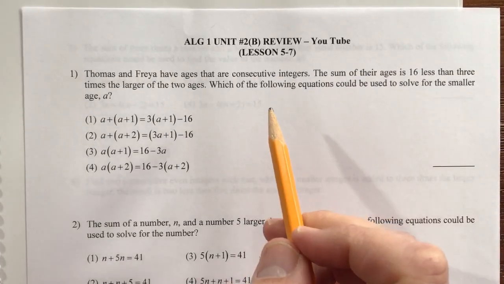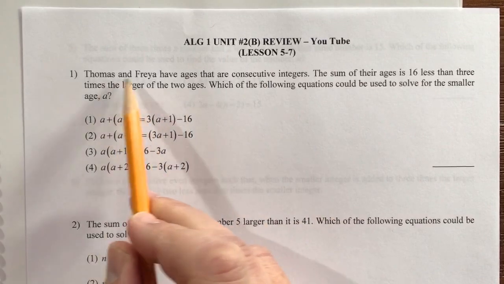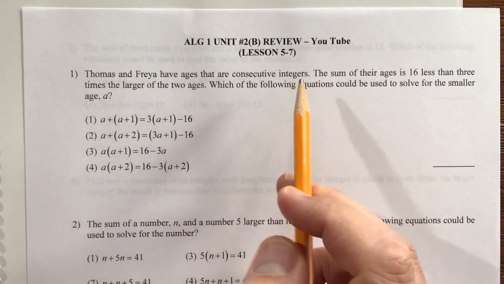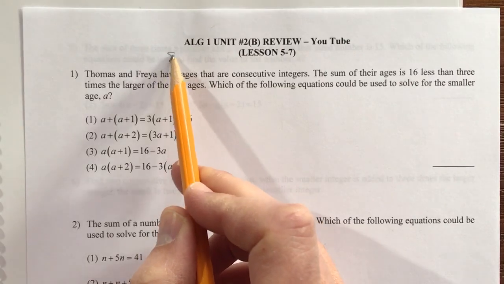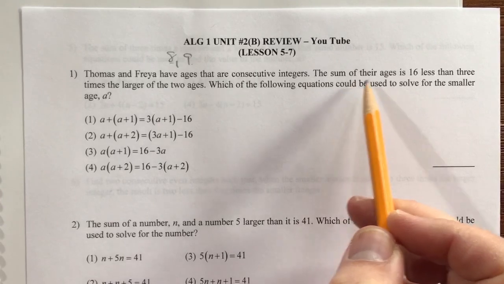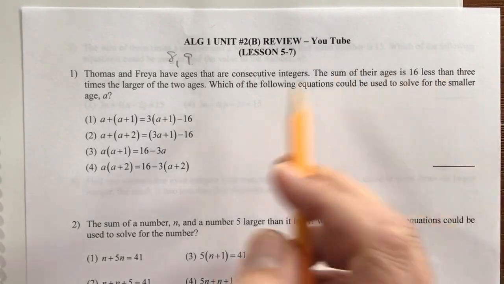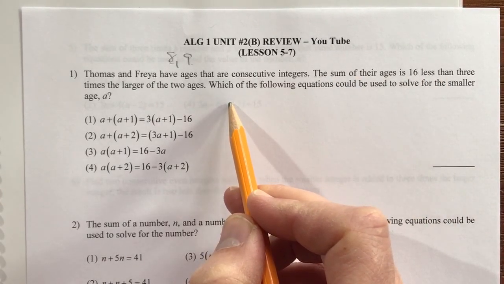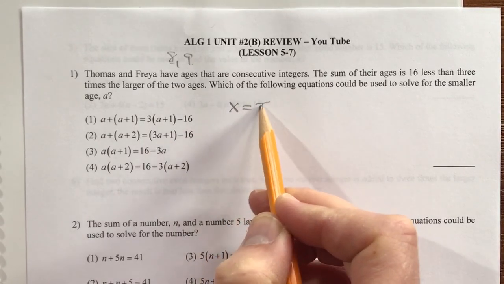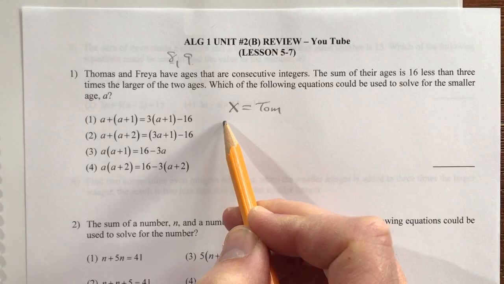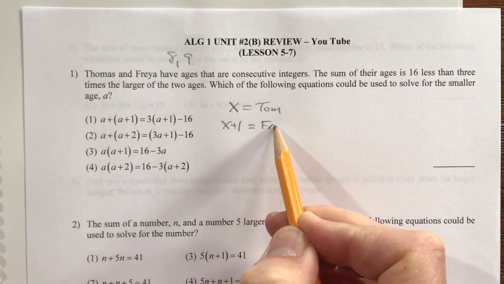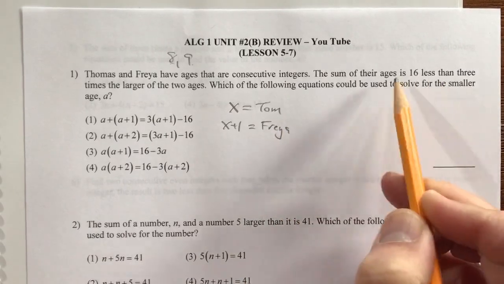A lot of word problems, a little tough. Tom and Freya have ages that are consecutive integers, like maybe they're 8 and 9 or something. I'm not saying that's the answer. The sum of their ages. We got two ages here. I guess let x be Tom, and x plus 1 is going to be Freya.